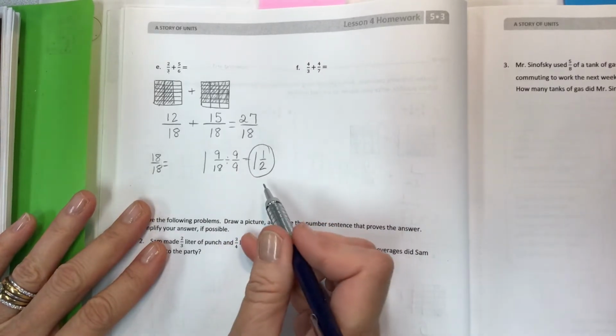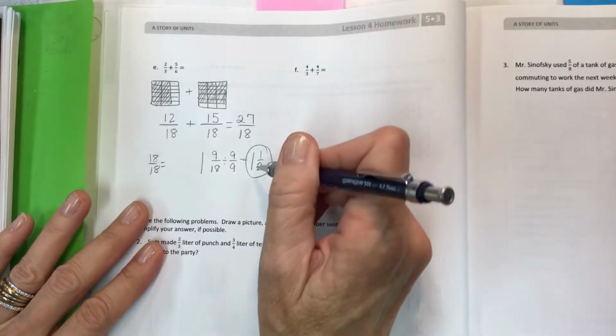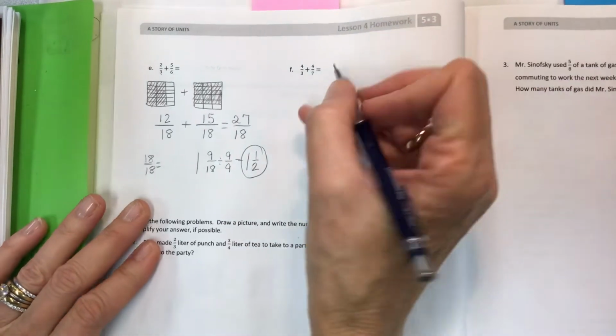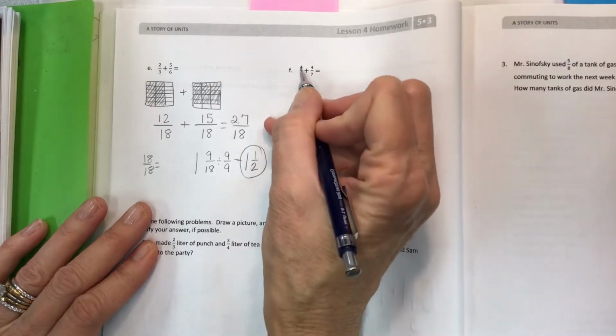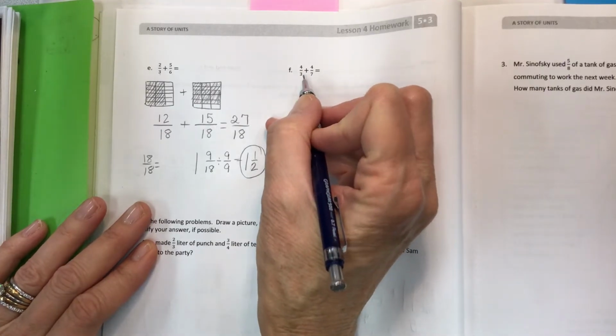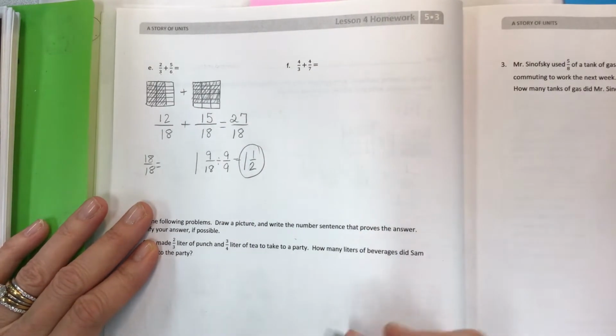I think it kind of narrows it down for 5th graders pretty well. Anyway, 1.5 is your final answer there. And then if you look, we're starting with a fraction greater than 1. So we already know we're going to have an answer greater than 1.